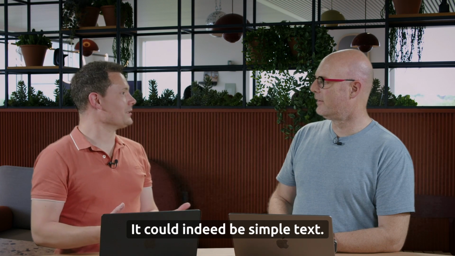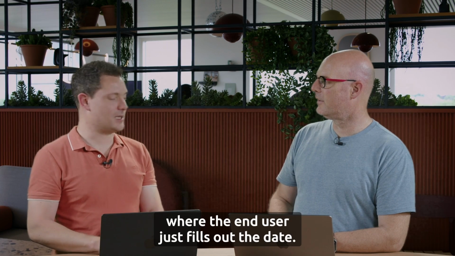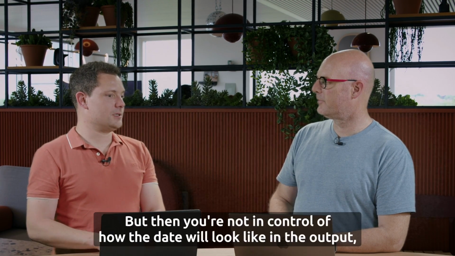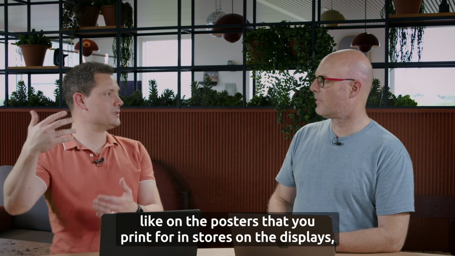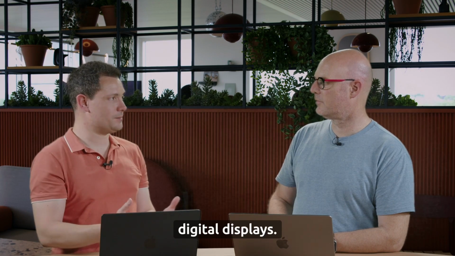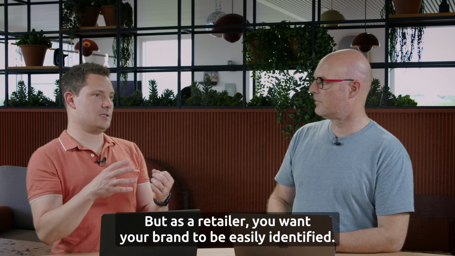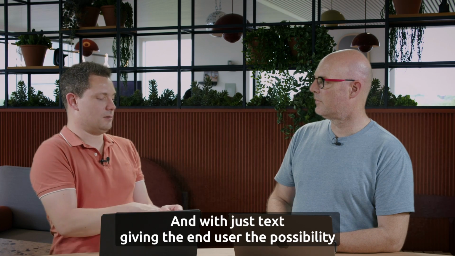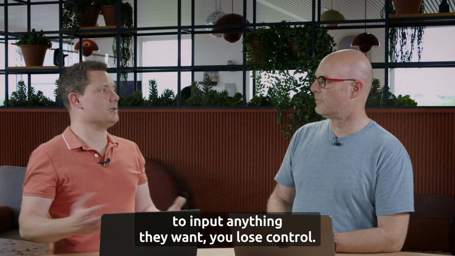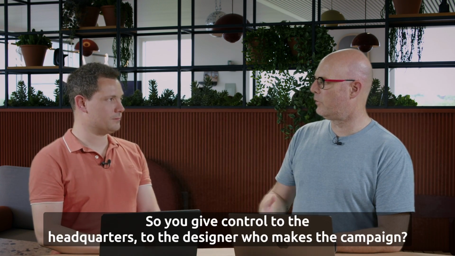It could indeed be simple text. You could just have a free text input field where the end user just fills out the date. But then you're not in control of how that date will look like in the output, like on the posters that you print for in stores, on the displays, digital displays. But as a retailer, you want your brand to be easily identified. So you want all of that to look the same, to have the same styling. And with just text giving the end user the possibility to input anything they want, you lose control. So you give control to the headquarters, to the designer who makes the campaign.